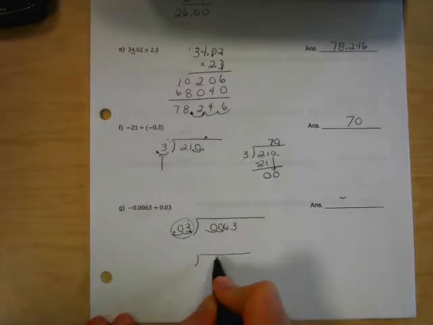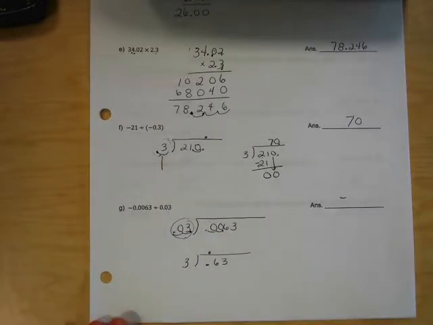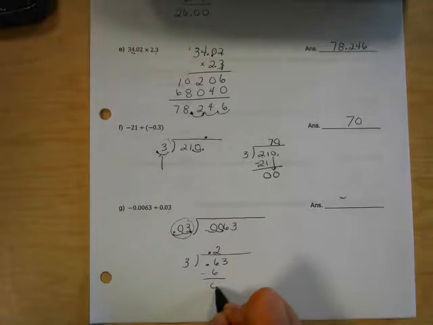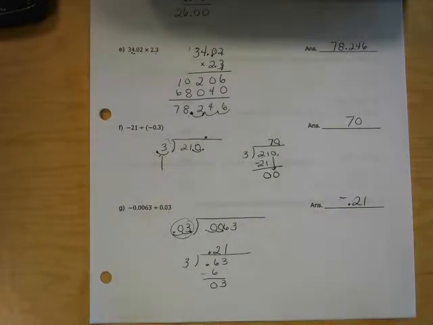So I'm just going to rewrite it. So it's really 63 hundredths divided by 3. Bring up the decimal. How many times does 3 go into 6? Bring down the 3. 1. So you should have gotten negative 21 hundredths. You okay? Taylor, do you have a question?